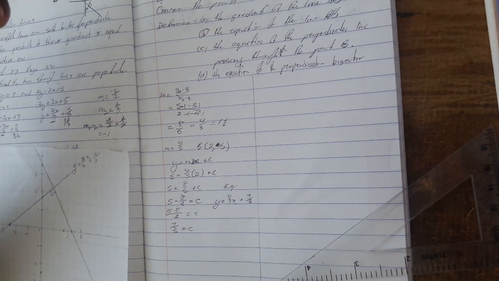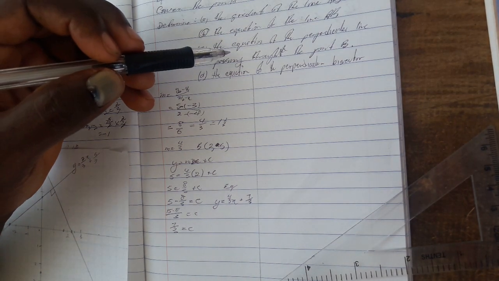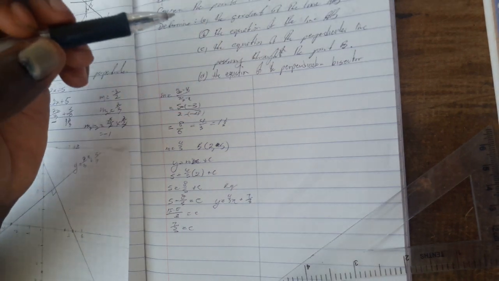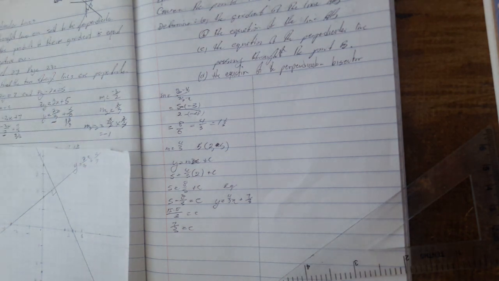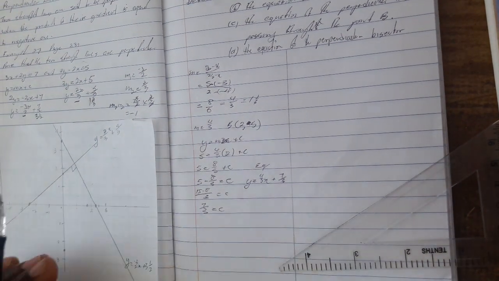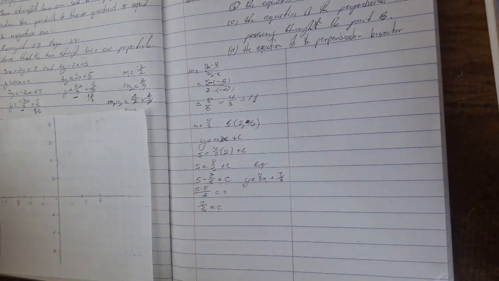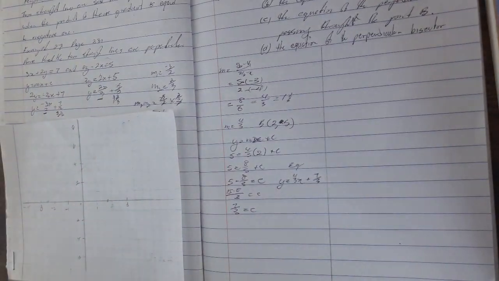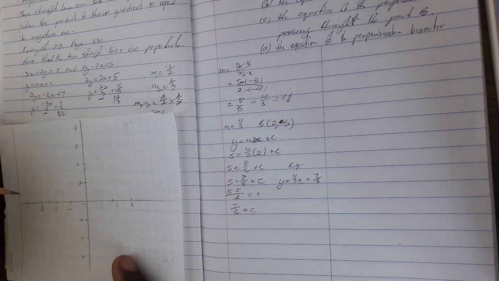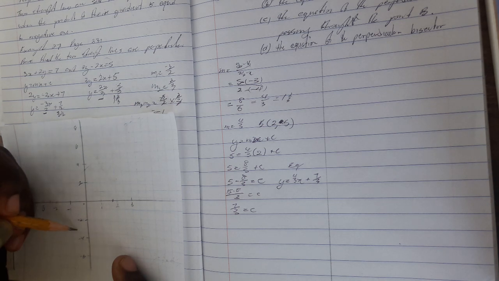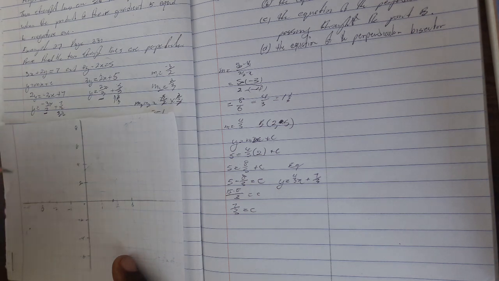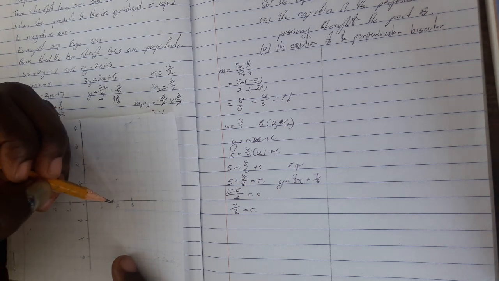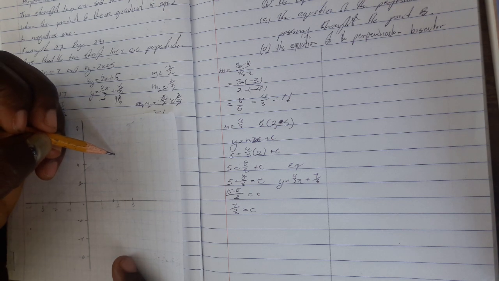C, determine the equation of the perpendicular line passing through the point B. So there is a line. Let me draw that diagram on this Cartesian plane so you can see what we're talking about. The 2 points A and B: A is at minus 4 and minus 3, which will be here. That's the point A. B is at positive 2 and 5. That is here.